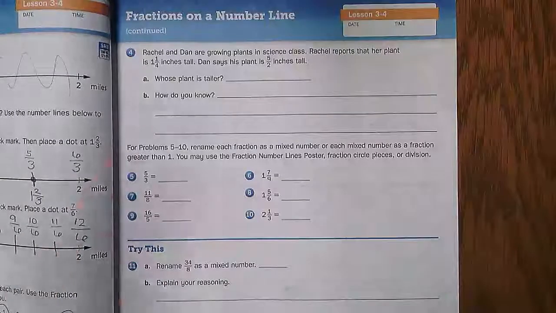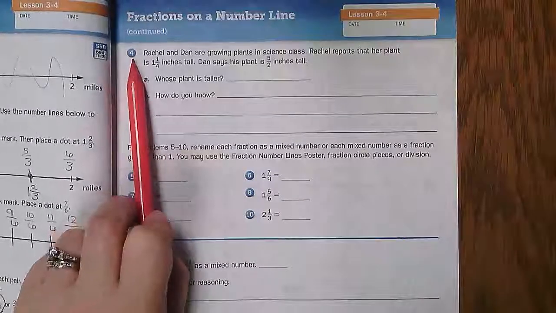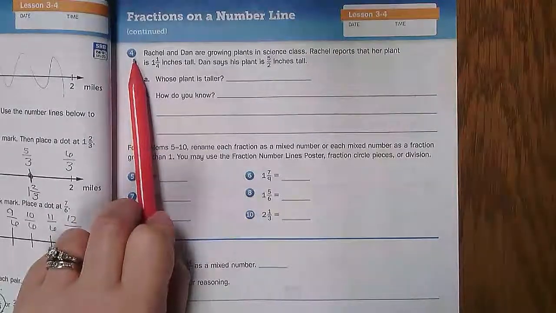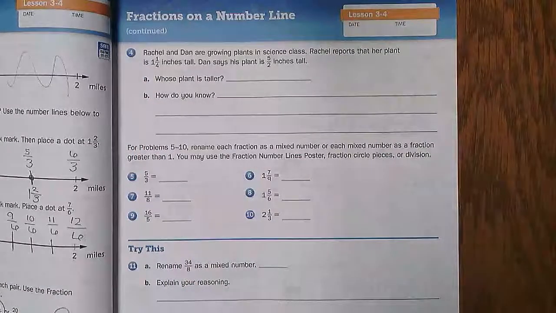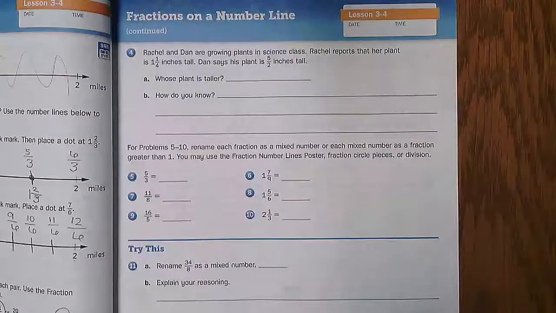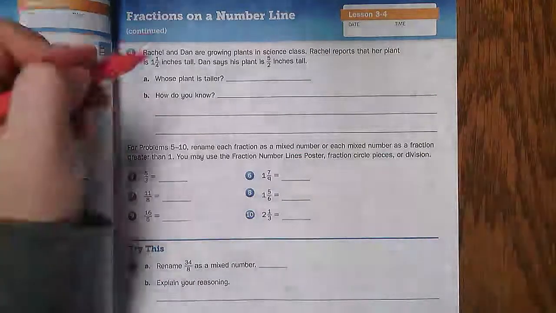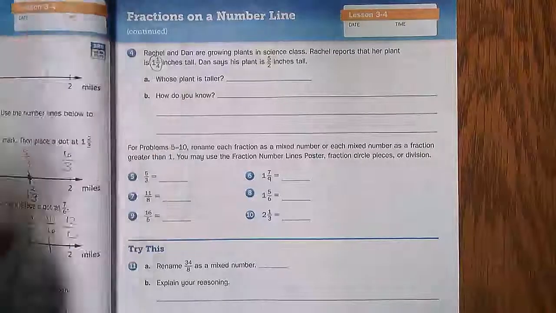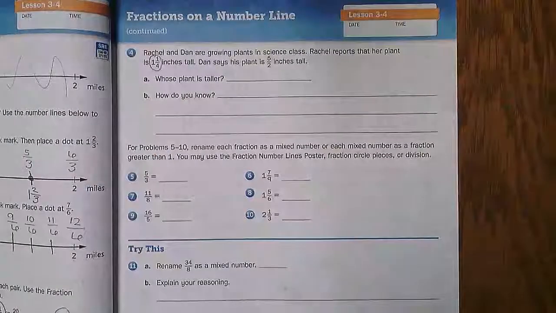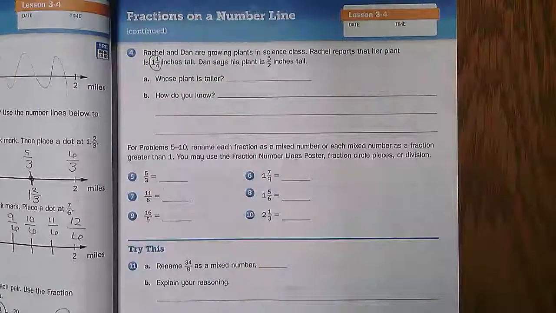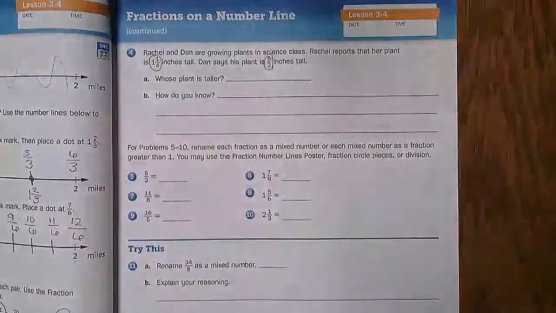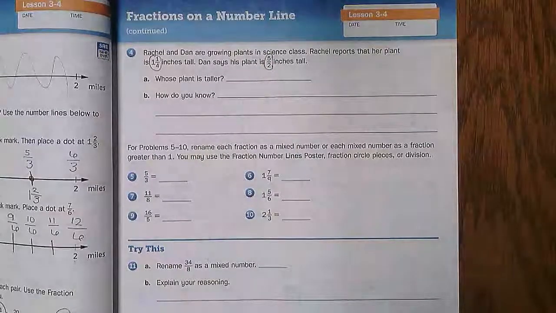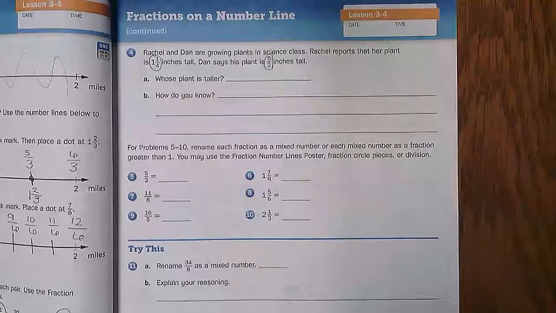All right, if you followed along in the last video, you should be ready for problem number 4 on page 81 in your math journal. We've got a story problem with fractions. Rachel and Dan are growing plants in science class. Rachel reports that her plant is 1 1/4 inches tall. That's a nice, friendly fraction. Dan says that his plant is 5/2 inches tall. So Dan reported his information in an improper fraction. We're trying to figure out whose plant is taller and how do we know?